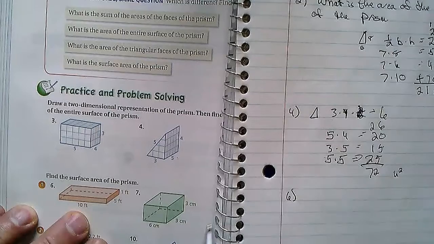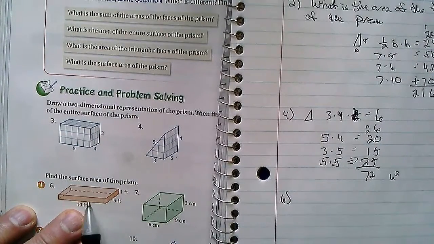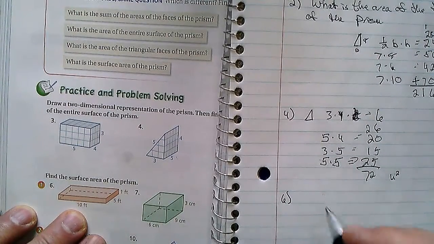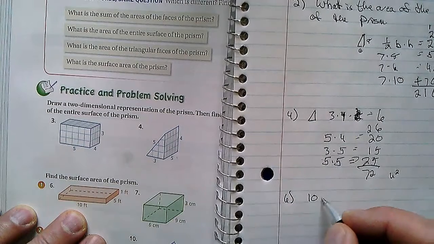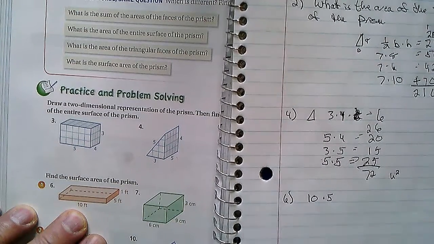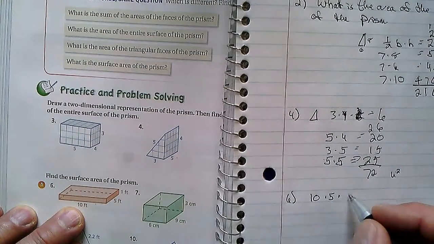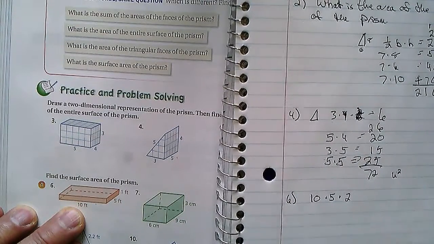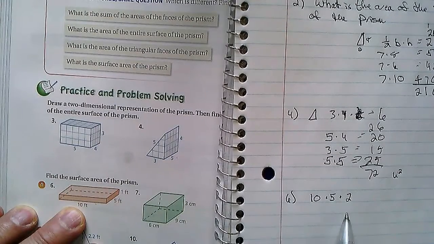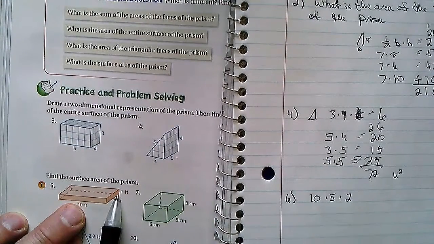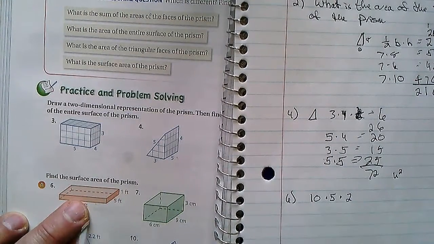So number 6 is going to be on the top. I'll do the top and the bottom. That's 10 times 5. And I'm going to say, because I know there's one on the top and there's one on the bottom, they're the same. I'm going to say 10 times 5 times 2. Does that make sense to you? Good.